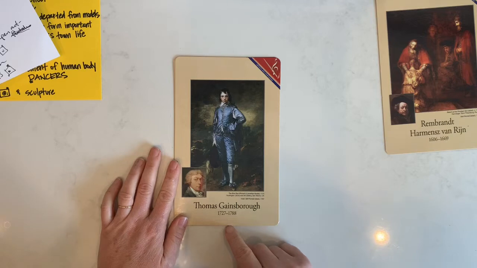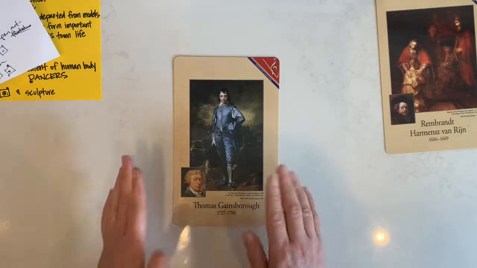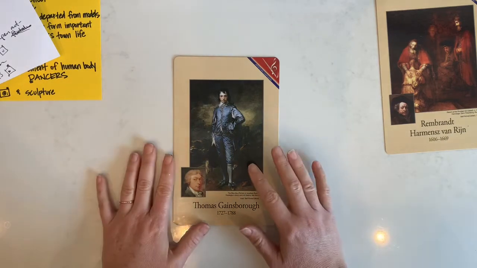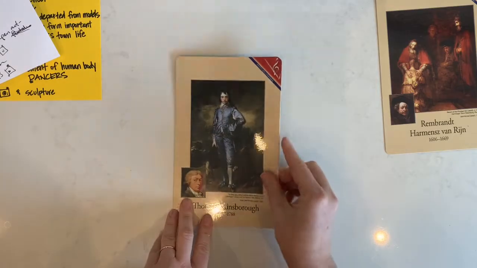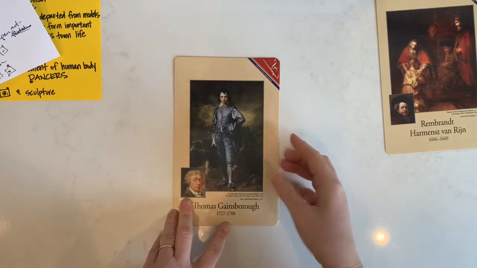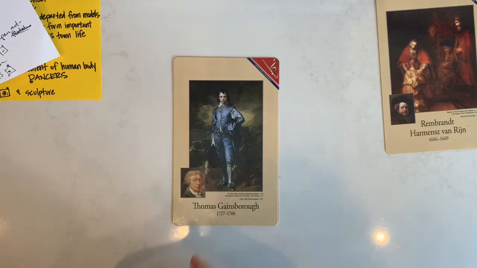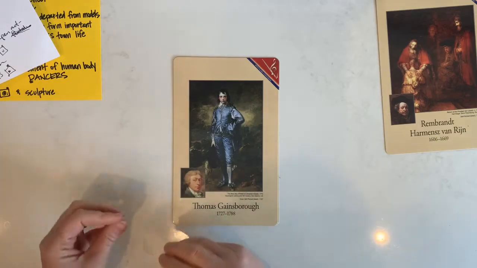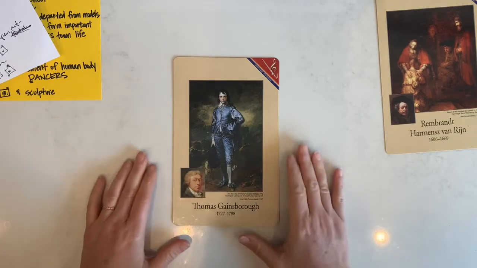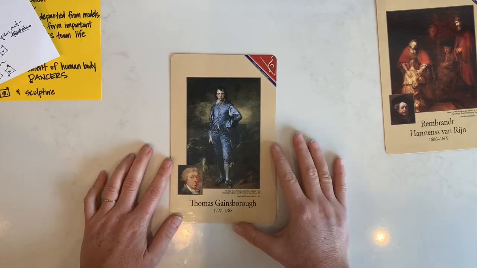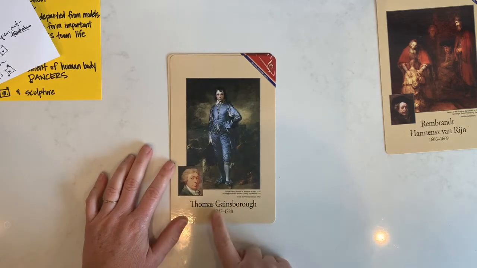Then we had Mr. Gainsborough. Gainsborough was from England, and he loved painting things from nature as well. If you read the back of the artist card, you noticed that amongst a few items that he would take and make little sculptures of and then paint, one of the things mentioned was broccoli. So we had fun with that. And we said this B in his name stands for broccoli.